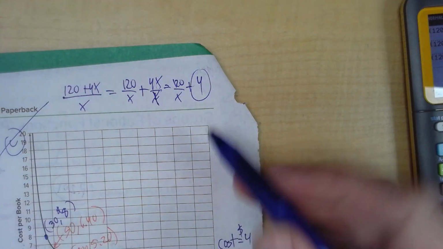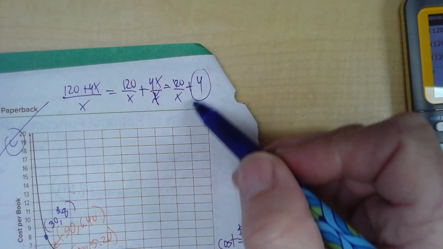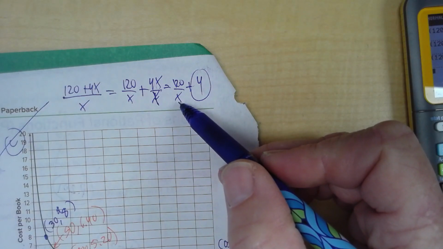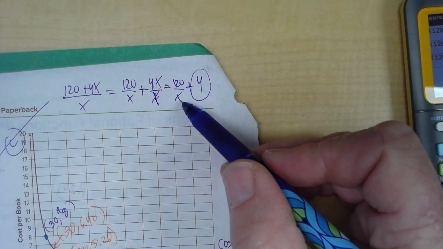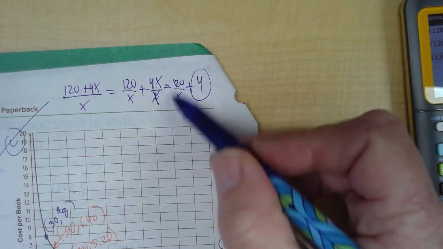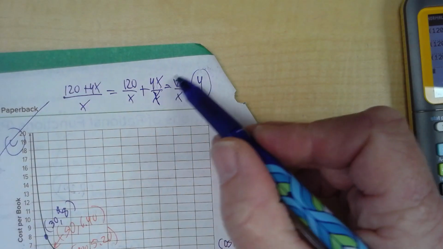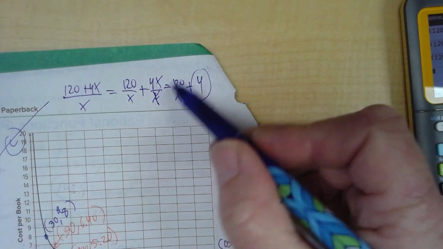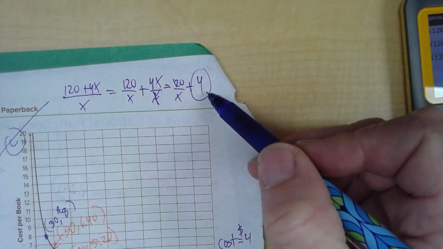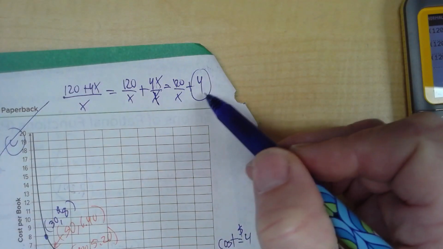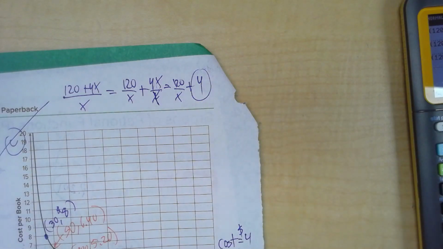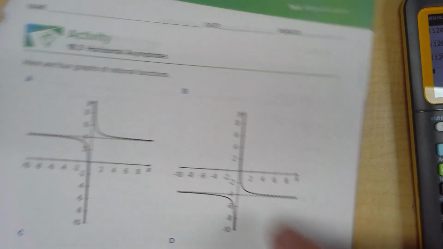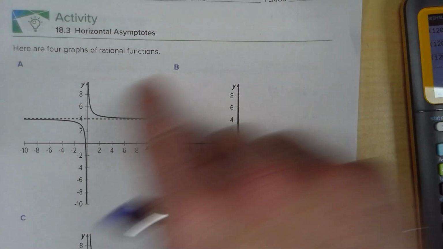The 4 is your horizontal asymptote, because as x gets larger and larger and larger, 120 divided by a million or 120 divided by a billion is basically no money. So this is heading to 0. This is getting smaller and smaller and smaller. So what's left over? The 4. And that's where it levels off. It levels off at 4. So this is emphasized in the next page, where we're going to take all of these graphs and match them with all of these equations.